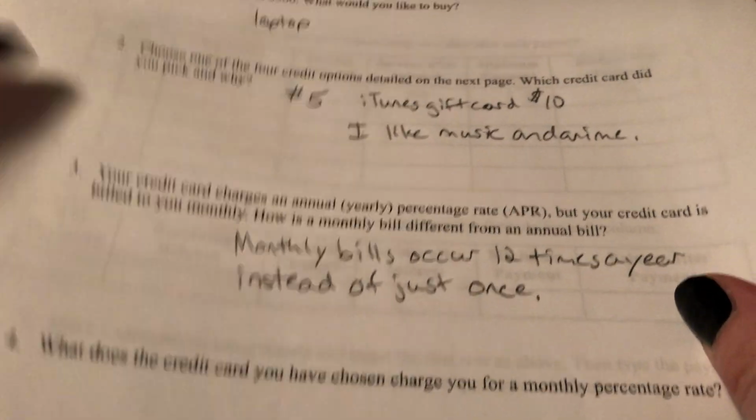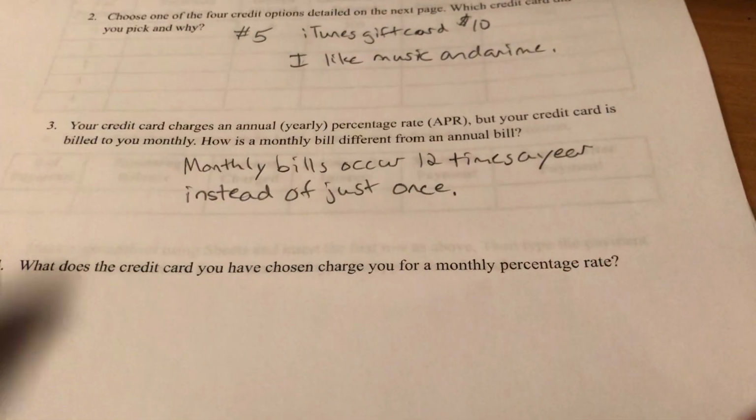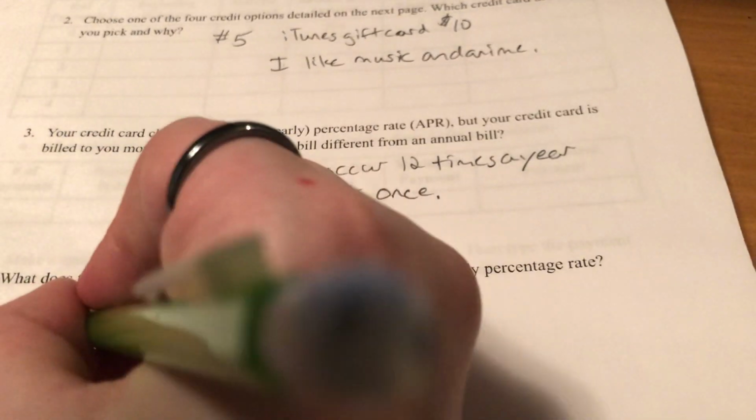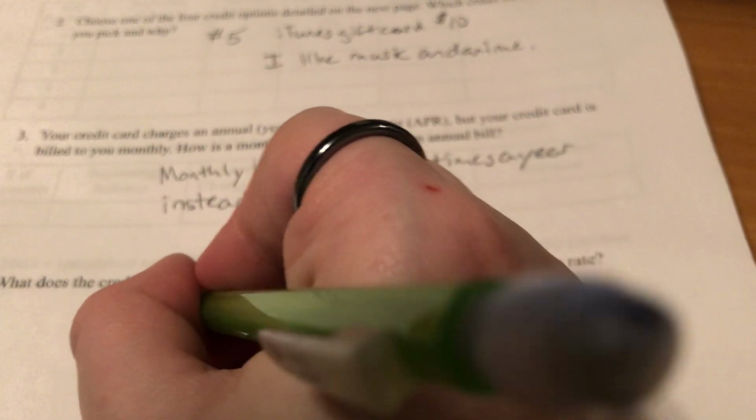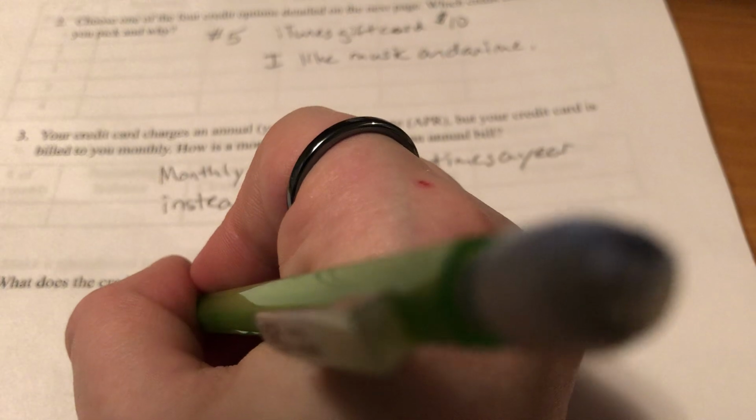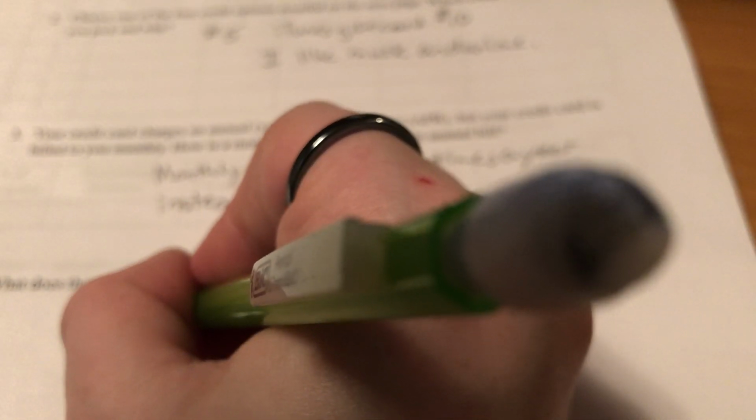And then what is my credit card that I've chosen to charge me for a monthly percentage rate? Well, the APR for this credit card is, let's see, 28%.